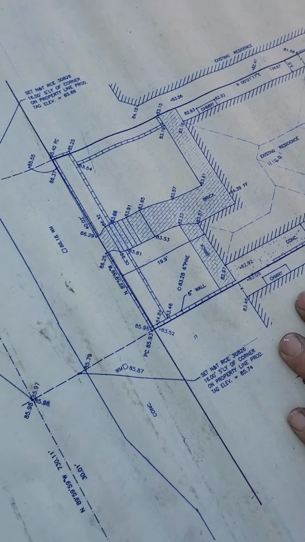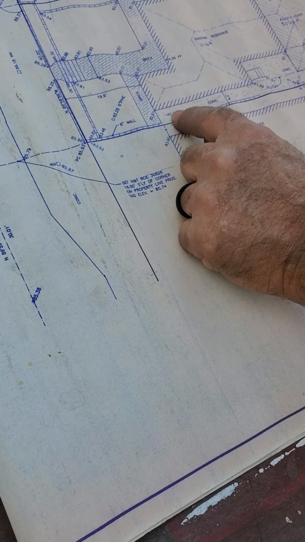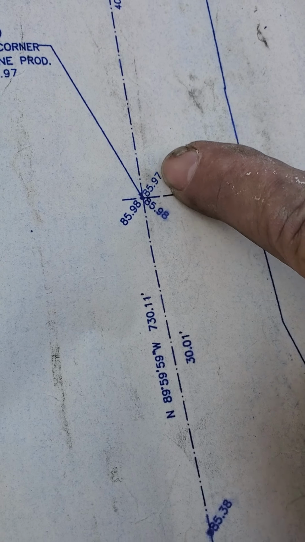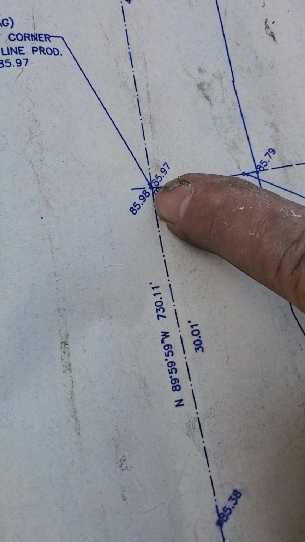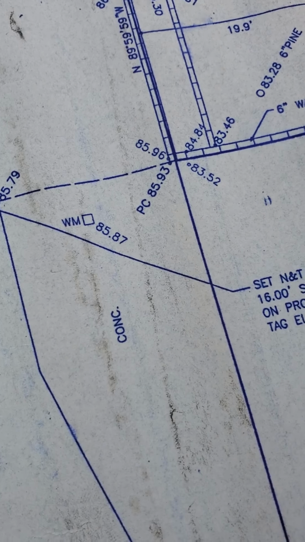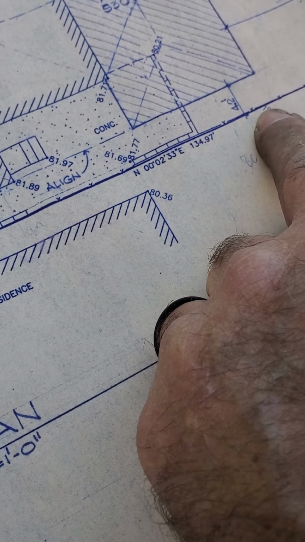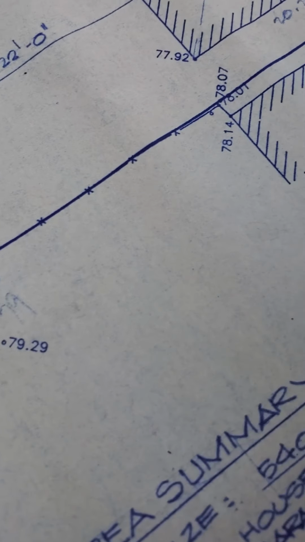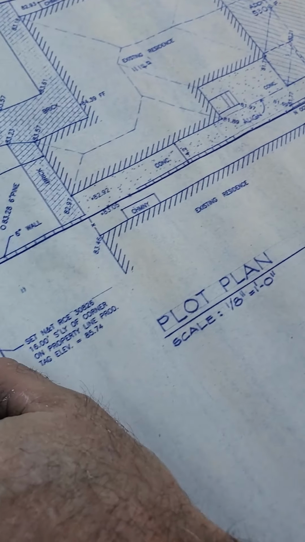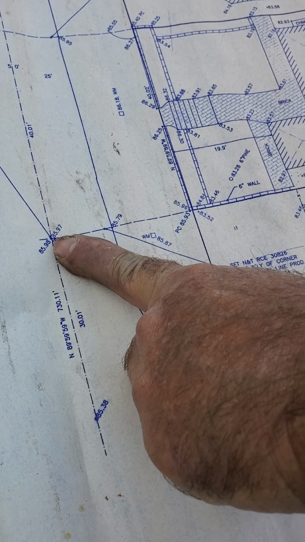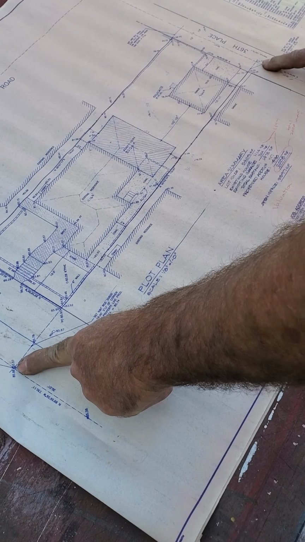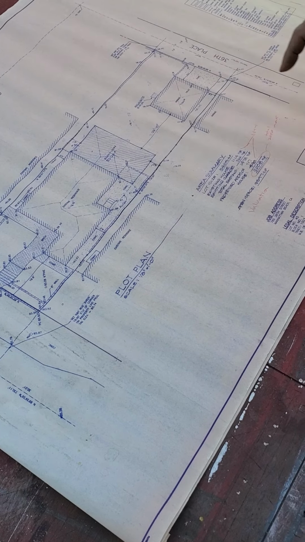That's the property line. Other things, all these numbers here, give the elevation. Starting out in the street they used 85.97 feet. Here is 83.46. Getting back here, that's 79.09, 78.07. By the time you get back to the alley, it was 75.9. So from the street at 85.97 to the back alley at 75.9, that's about a 10-foot drop from the street to the back alley on those plans.